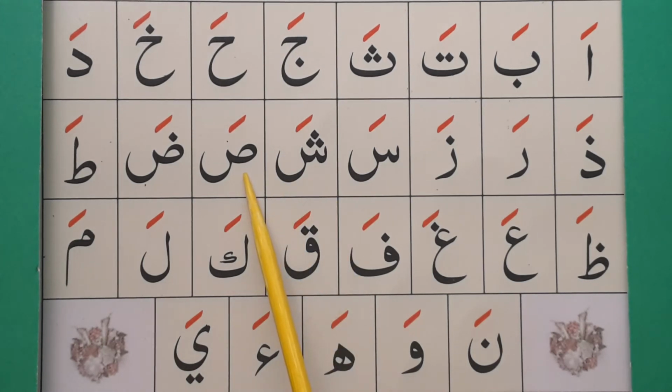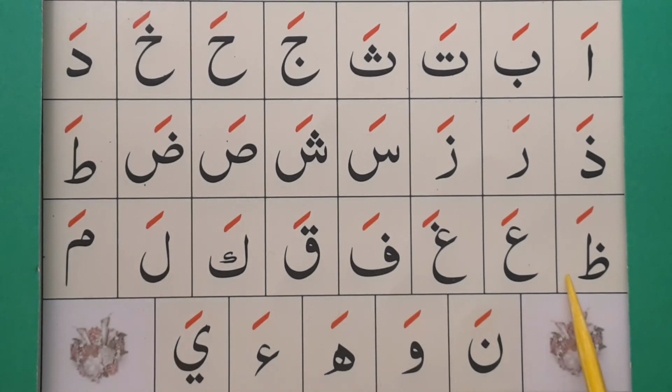Sad fatha, so. Dod fatha, do. Ta fatha, to. Za fatha, zo. Ain fatha, a. Ghain fatha, gha. Fa fatha, fa. Qaf fatha, qa. Kaf fatha, ka. Lam fatha, la. Mim fatha, ma. Nun fatha, na. Wa fatha, wa. Ha fatha, ha. Hamza fatha, ha. Ya fatha, ya.